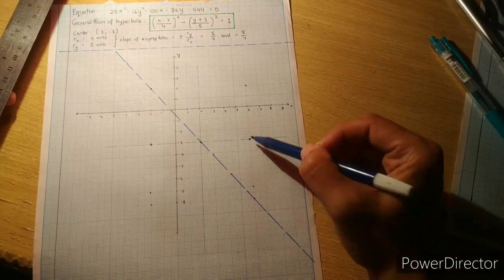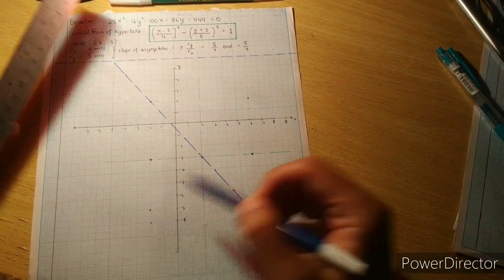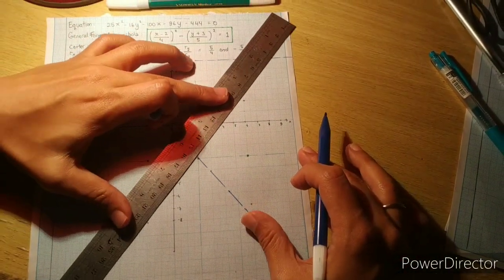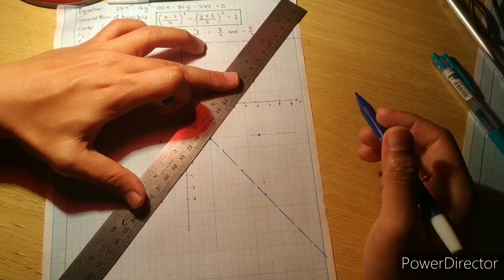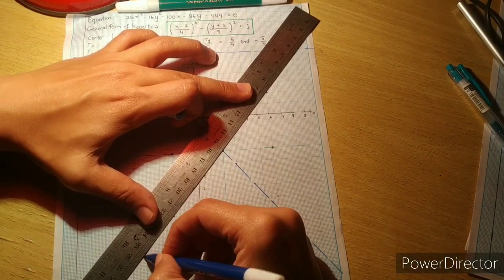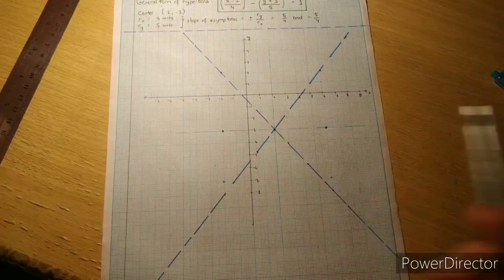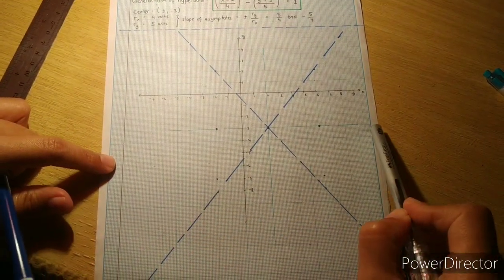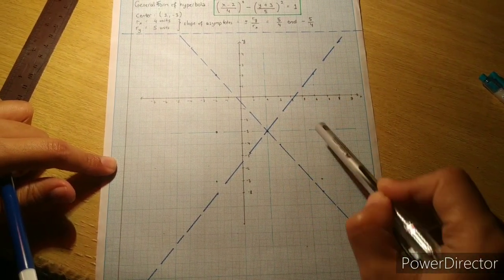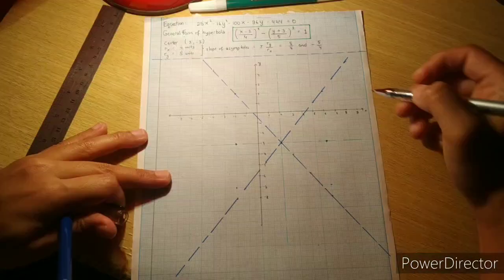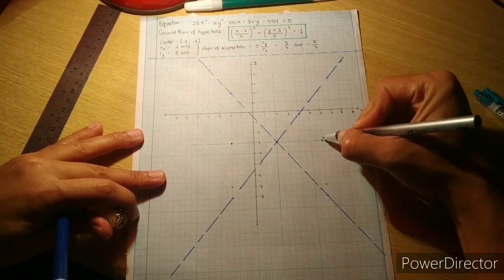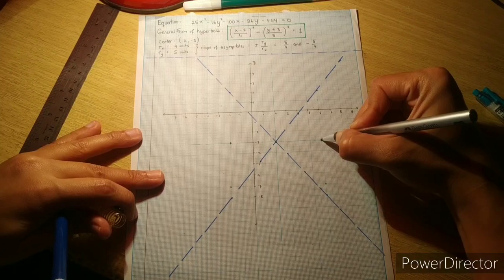Now we have another one, and this is another asymptote of your hyperbola. This is the transverse axis, this is the conjugate axis, this is the vertex. So if I need to sketch it, I will do this.